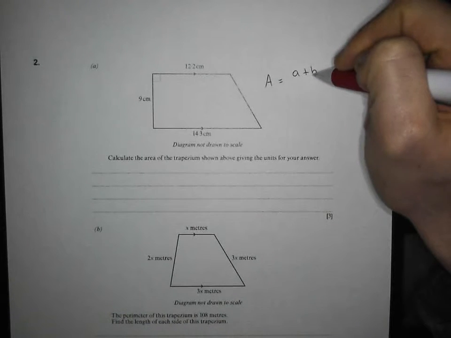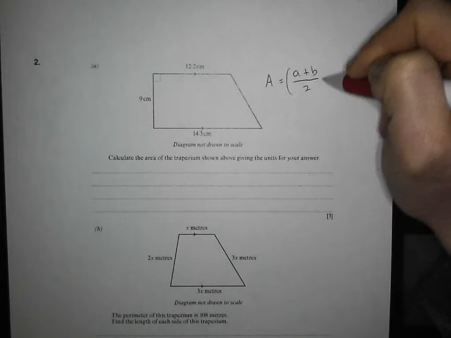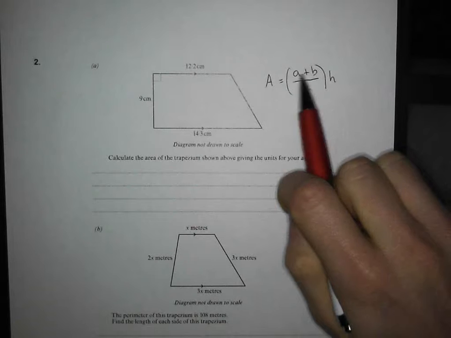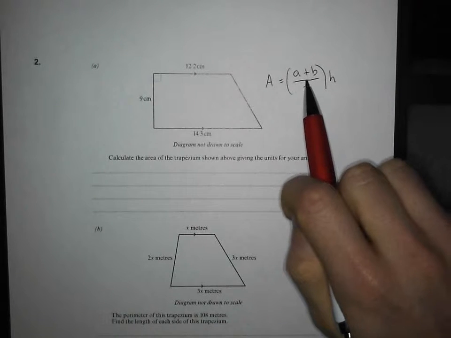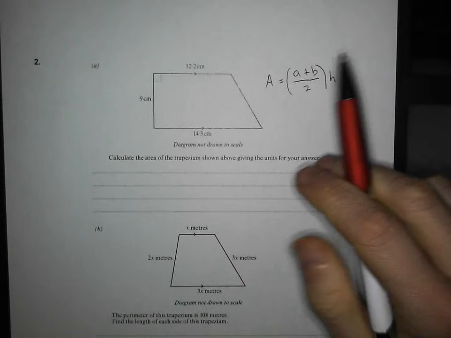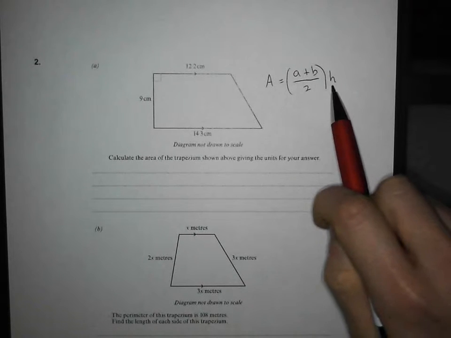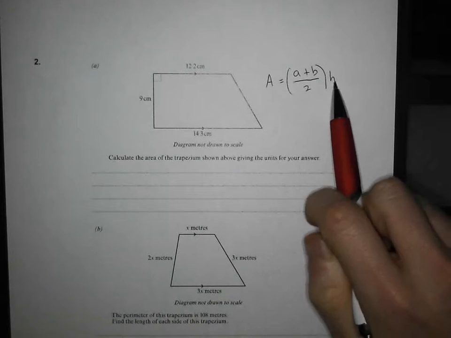Area equals (A plus B) divided by 2, all times by H. Now your A and B are your parallel sides. Don't think of them as top and bottom, because if the trapezium's flipped over it can mess everything up. They are just your two parallel sides. Your H is just your perpendicular height, or the distance between those two parallel sides.